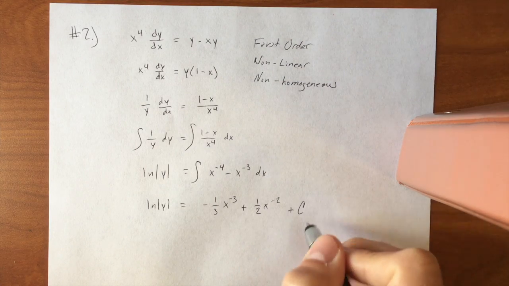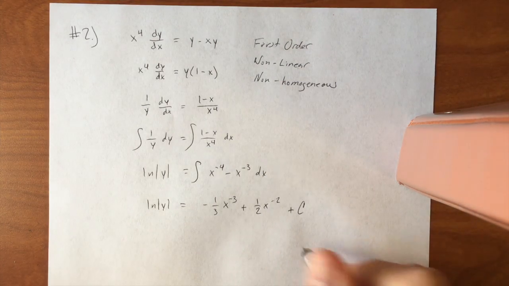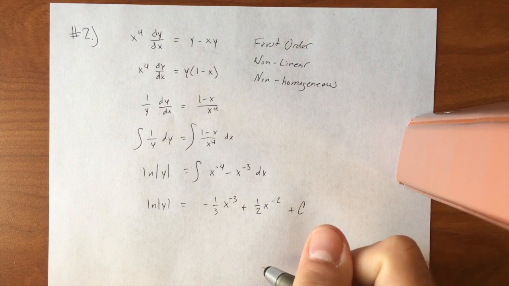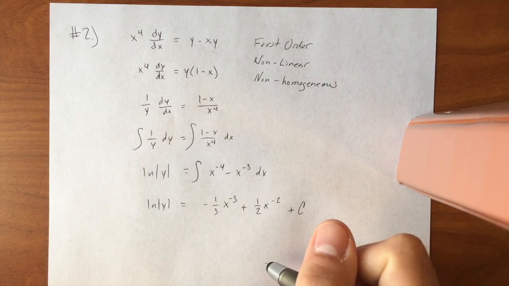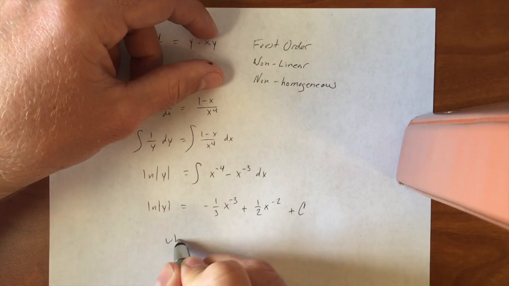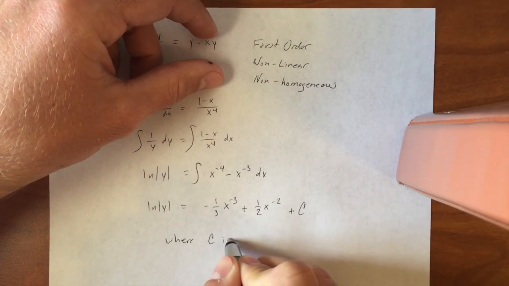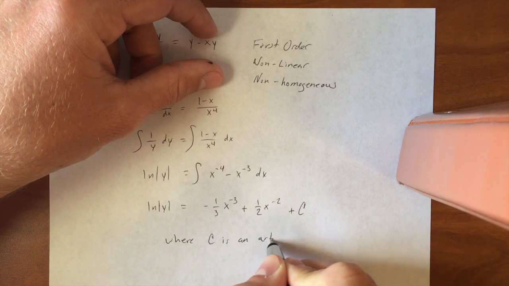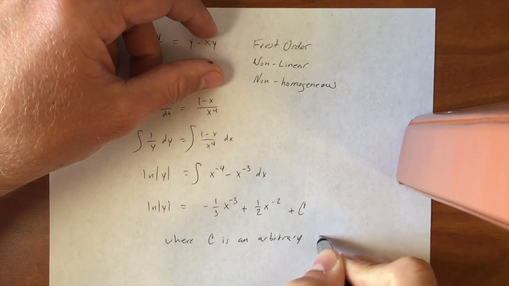And of course we have to have our arbitrary constant since this is an indefinite integral. And this will be our final answer, where c is an arbitrary constant.